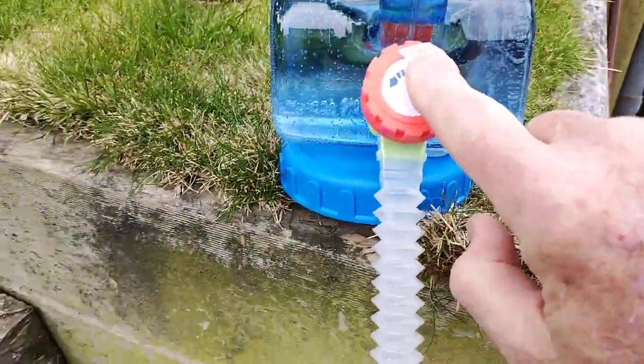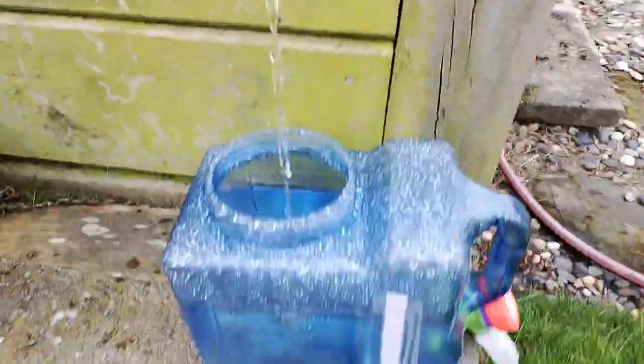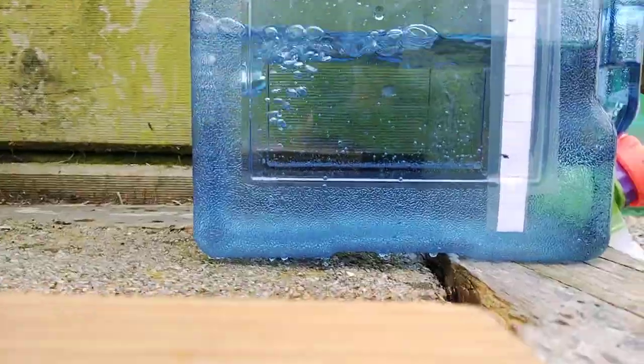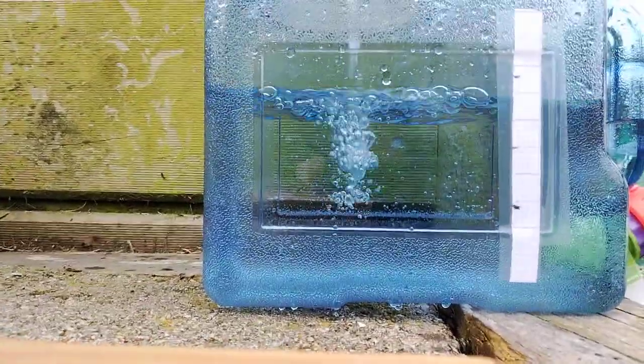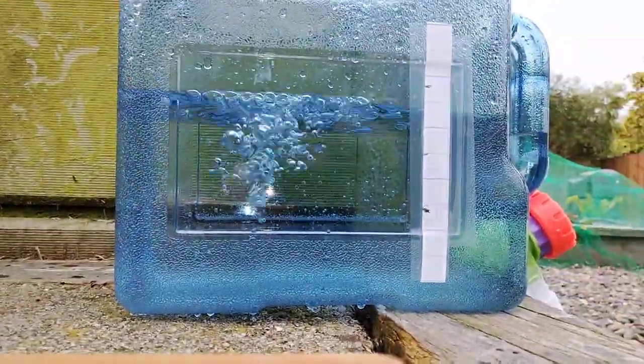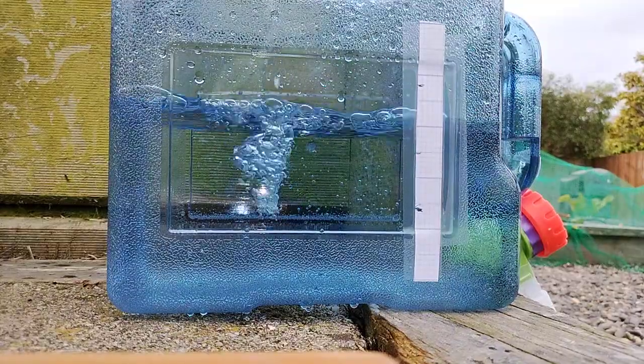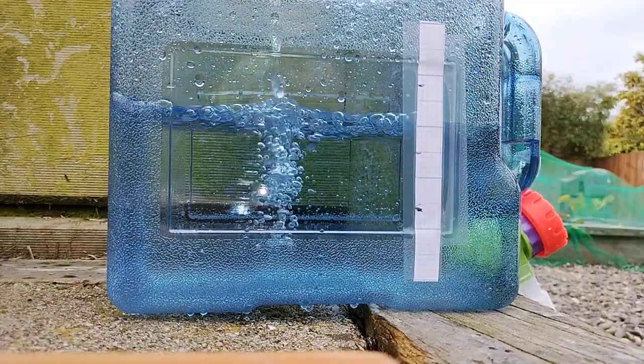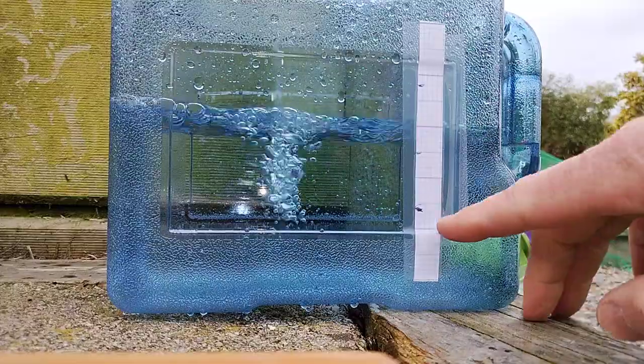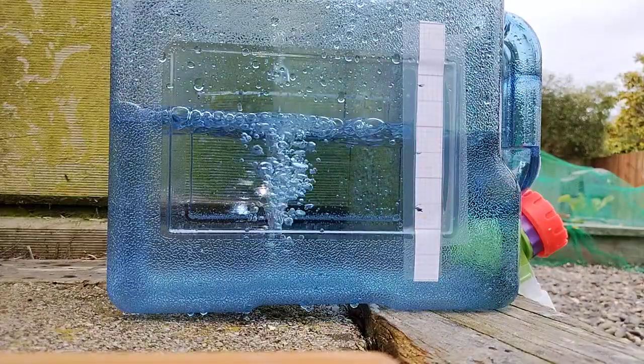So I've turned it all the way down, and we'll see. Should be dropping. You can see that. We'll see how close we get back to our original position.